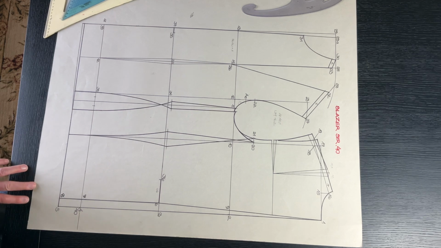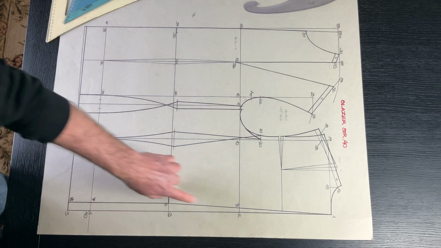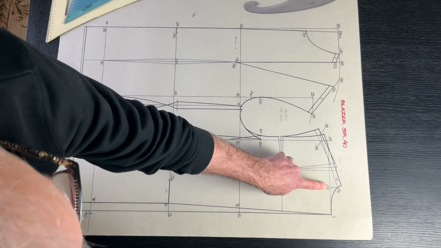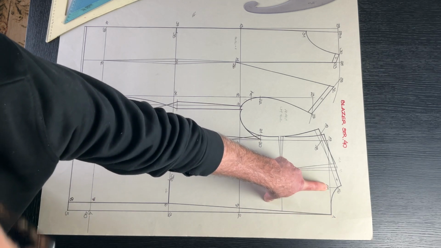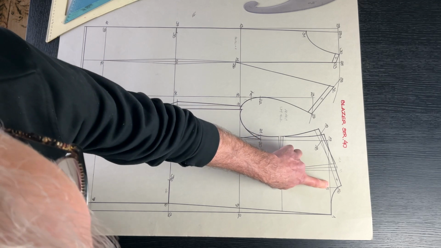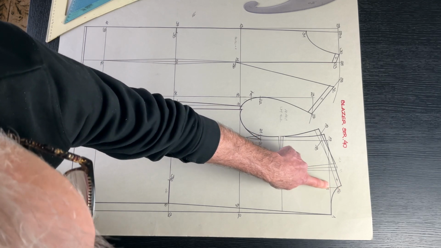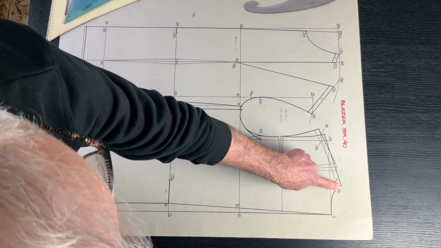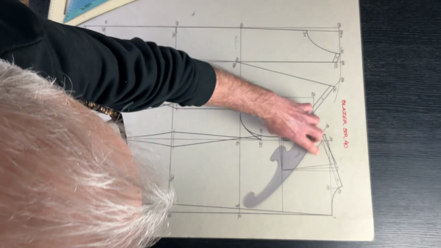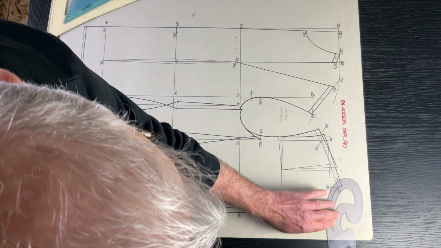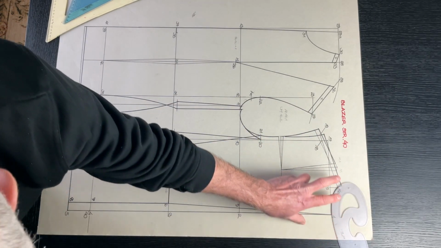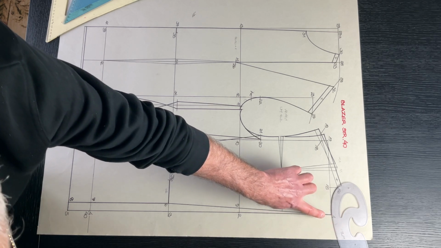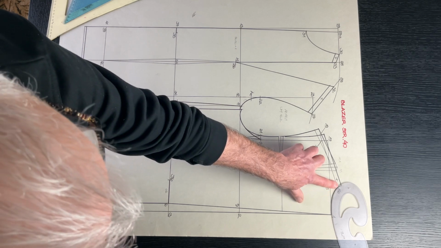Next, mark the neck measure from point 1 to 15, and from here 2 centimeters perpendicular up to point 16. Draw the neckline with a curved ruler like that, and continue 1 centimeter up.